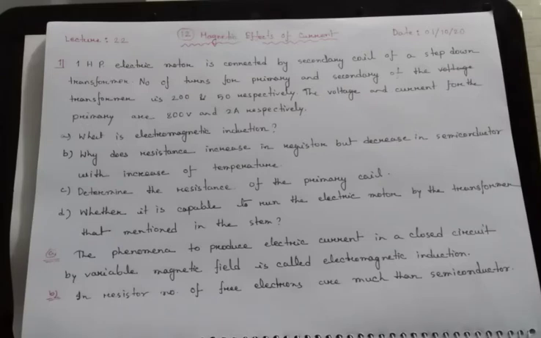Here the stem is: a 1 horsepower electric motor is connected to the secondary coil of a step down transformer. The number of turns for the primary and secondary of the transformer is 250 respectively. The voltage and current for the primary are 800 volt and 2 ampere respectively.